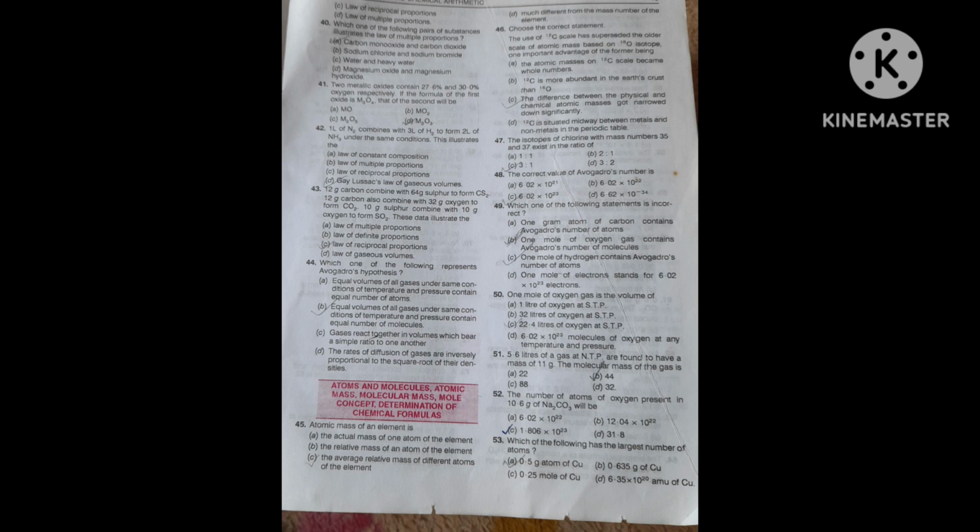And here, 1 mole of hydrogen atoms contains Avogadro's number of atoms. This you should know. It should be 1 mole of hydrogen atoms, not only hydrogen. 1 mole of hydrogen atoms contains Avogadro's number of atoms. Here the statement was 1 mole of hydrogen contains Avogadro's number of atoms. That's why it is wrong.